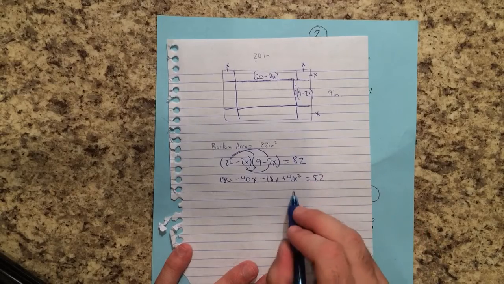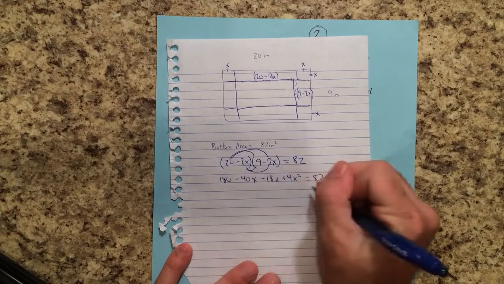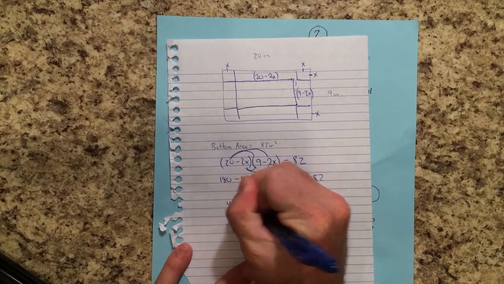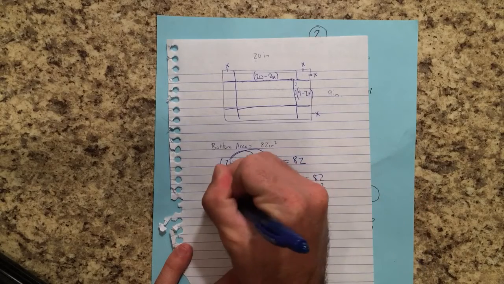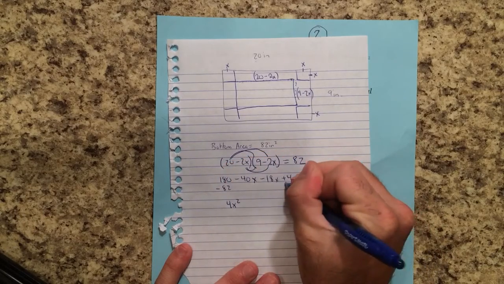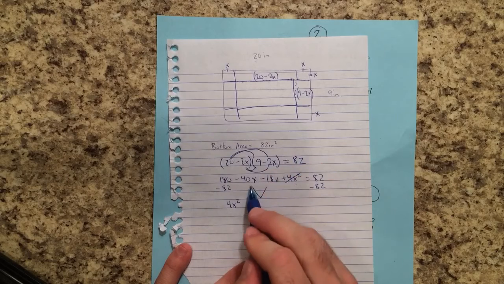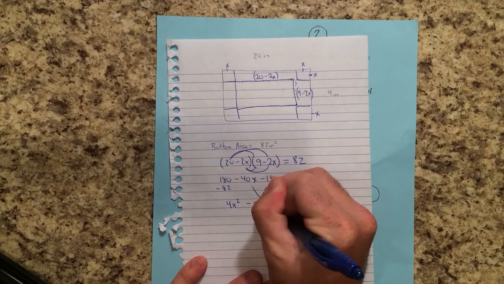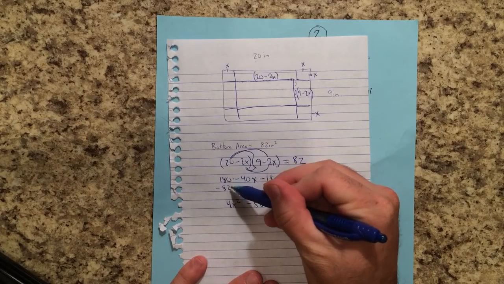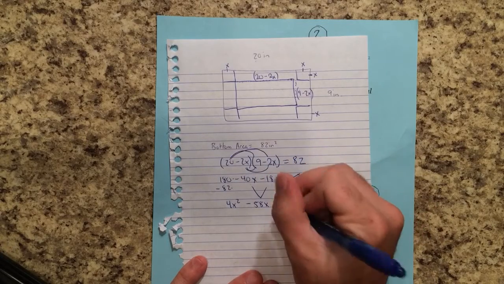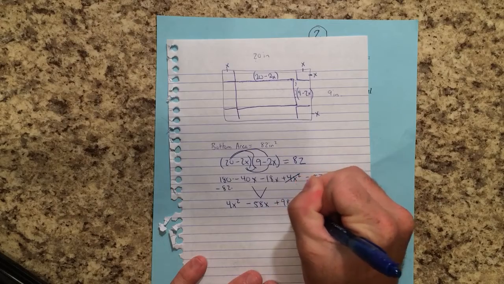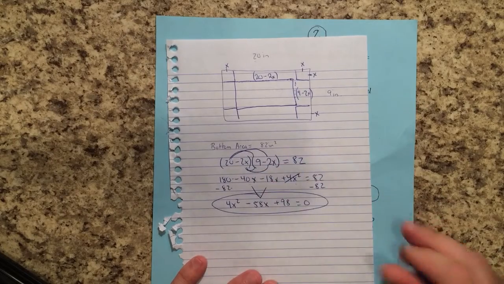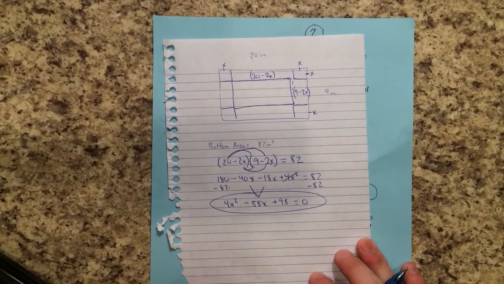Combine like terms. I'm going to move the 4x squared to the top, and I'm going to subtract 82 from both sides. So I have 4x squared, negative 40x minus 18x gives me negative 58x, and 180 minus 82 is going to give me 98. So this is my quadratic equation that I want to solve for x.